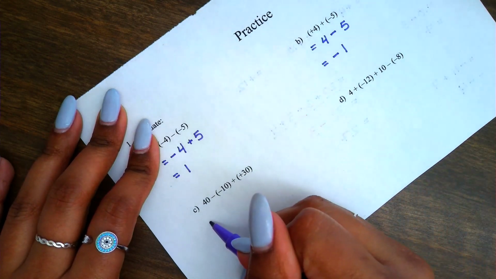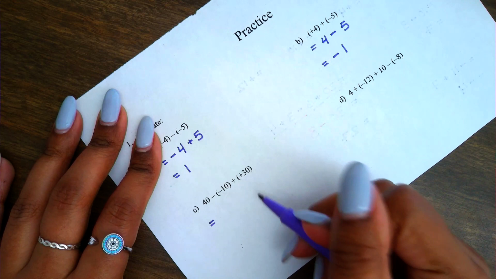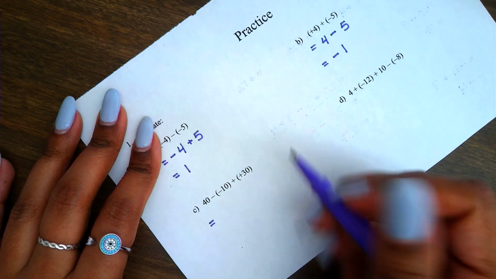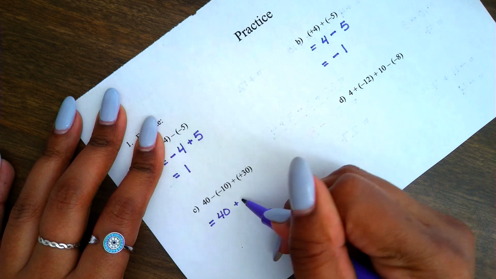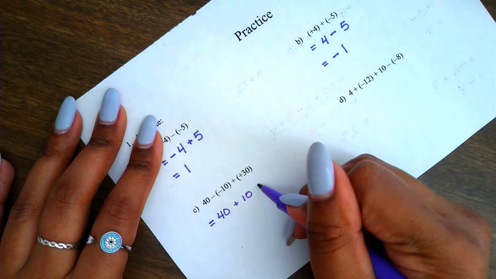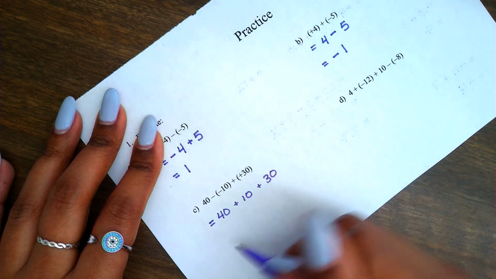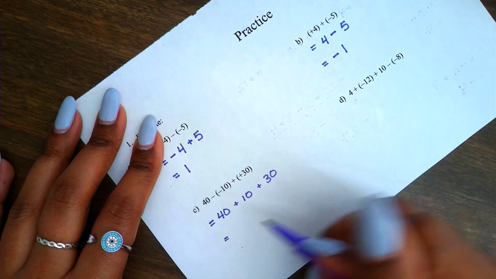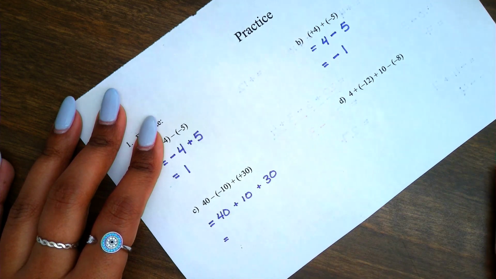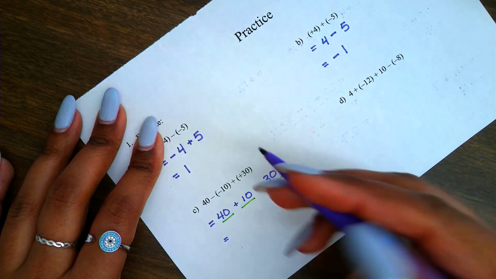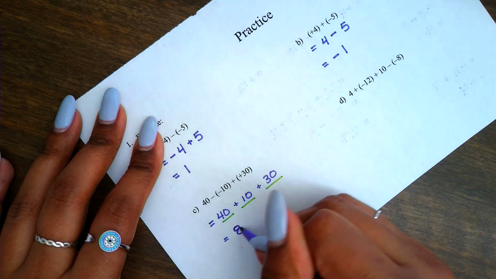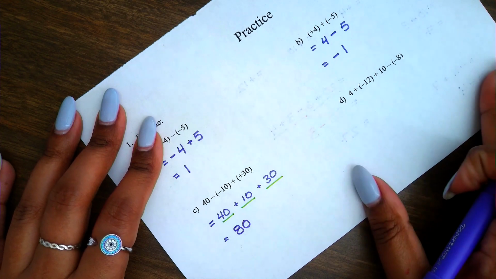Okay, now here I have 40 minus -10 plus +30, and I get 40. Two negatives make a positive, 10. Two positives stay a positive. Okay, these numbers are all positive, so I can underline them all. They're all positive, and that equals 80. 40 plus 10 plus 30 equals 80.